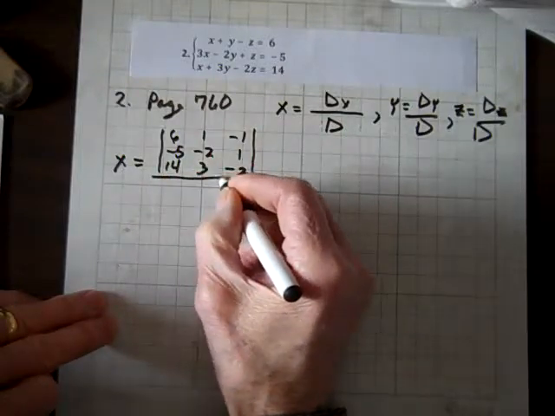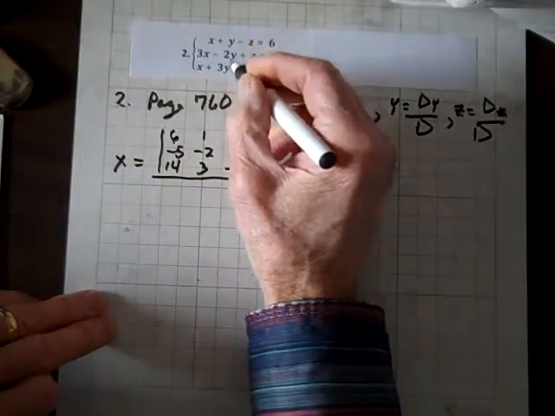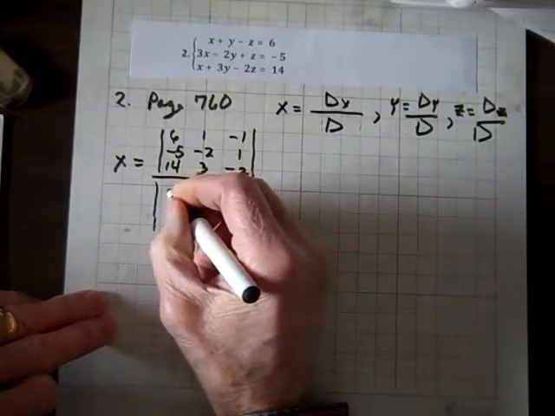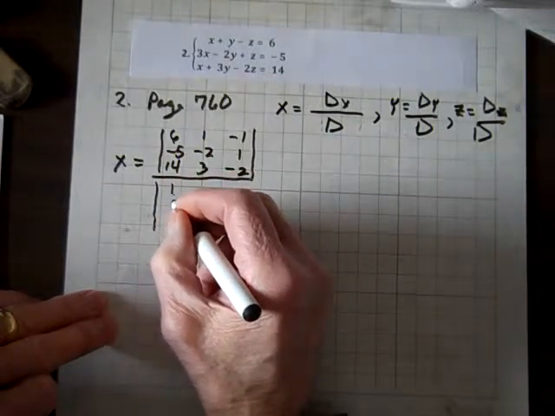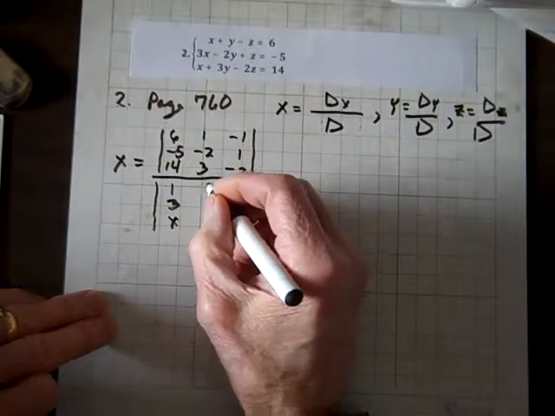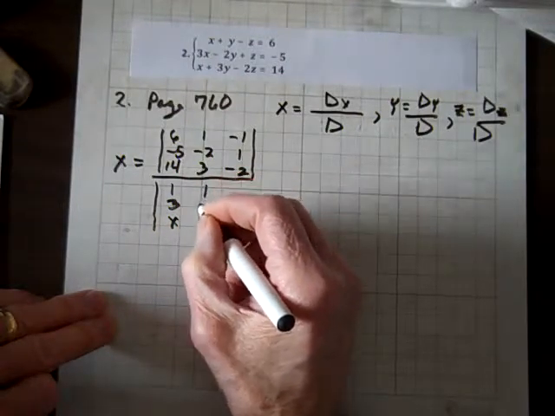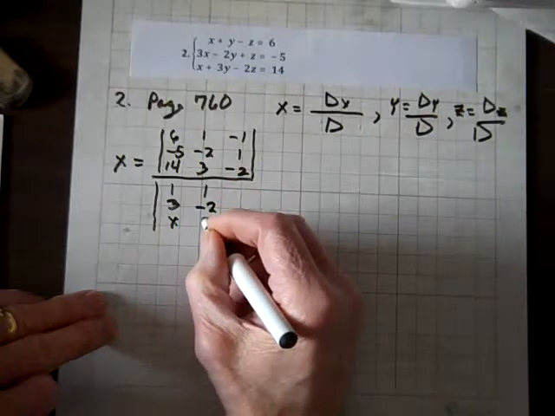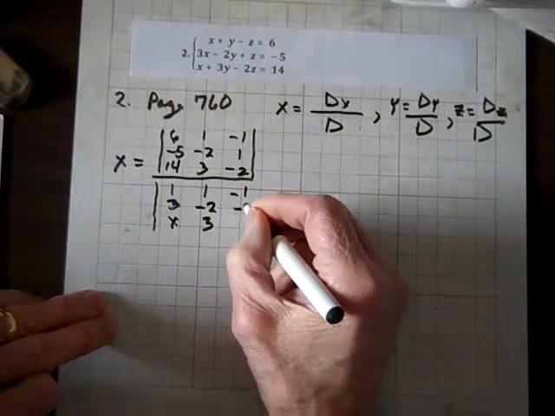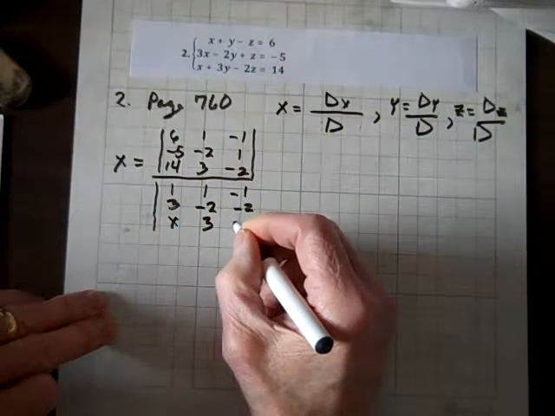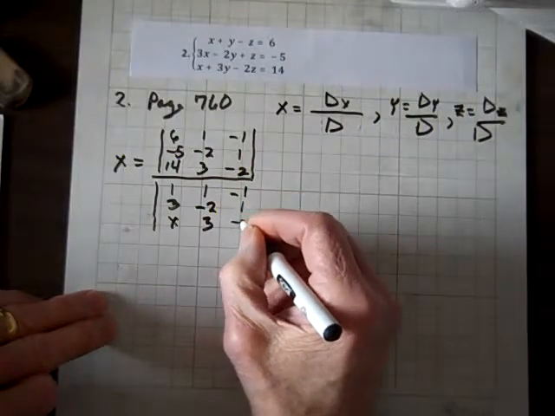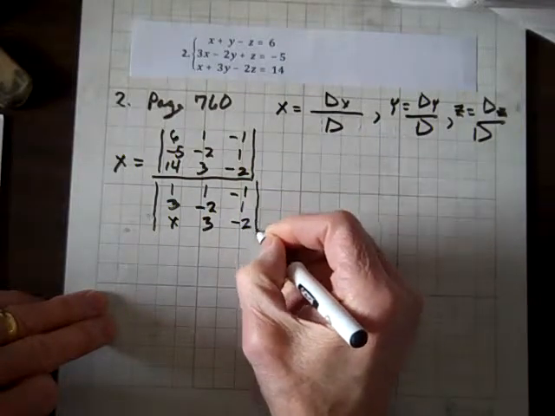And d is simply the determinant of the coefficients on x, y, and z. So that's 1, 3, and 1, and 1, -2, and 3, and -1, 1, and -2.